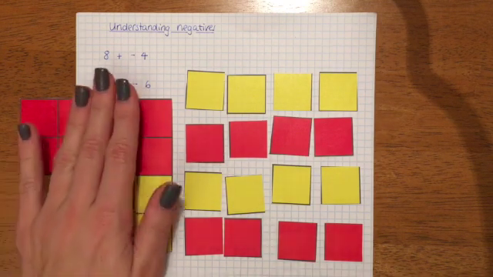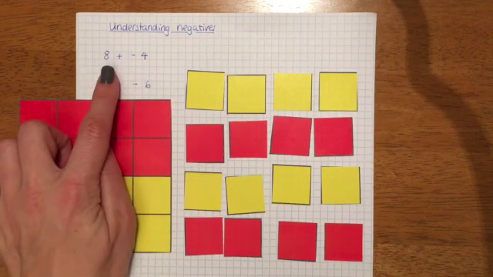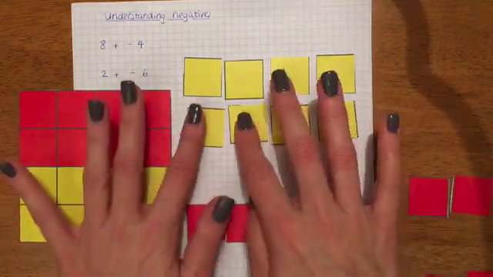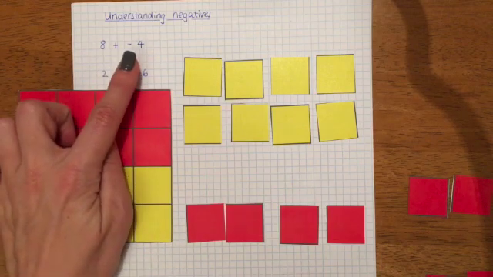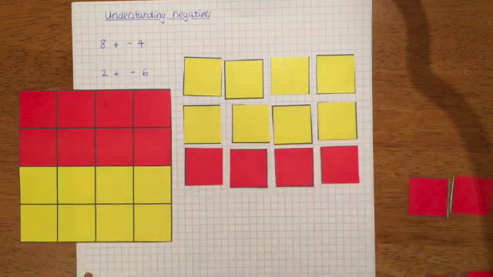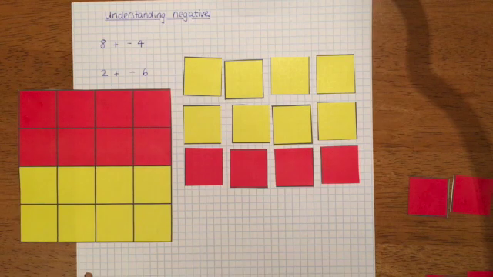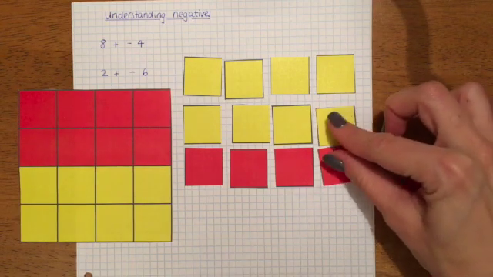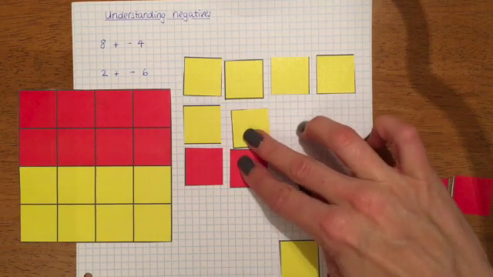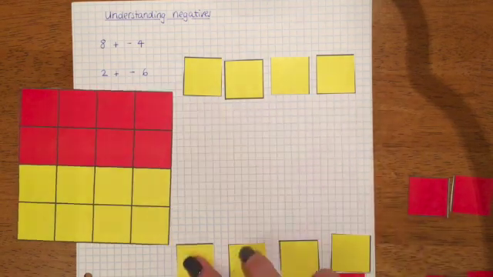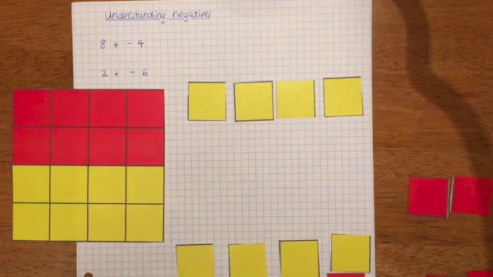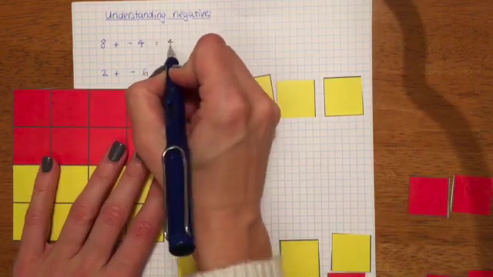So I'm going to show you how we're going to look at the first one. I've got 8 positive tiles, and I need to add in 4 negatives. Here are my 4 negatives. What happens now is I've made some zeros. I hope you can see them. This is a 0 here, so I can get rid of that one, this 0, this 0, and this 0. I can't get rid of any more because I don't have any more pairs. So what am I left with? Just 4 positives. So my answer to the first one is 4.